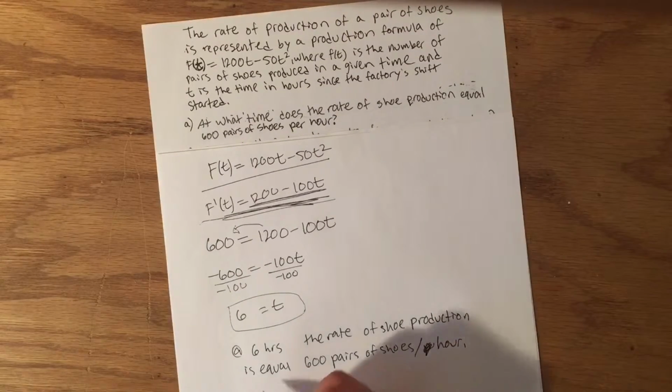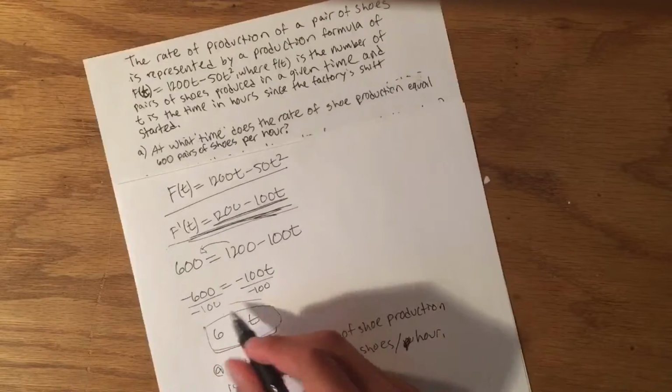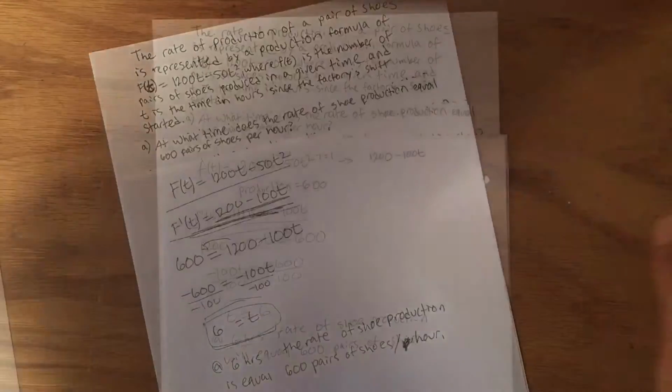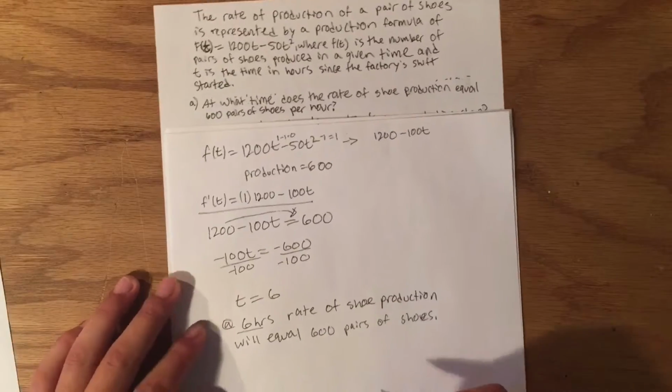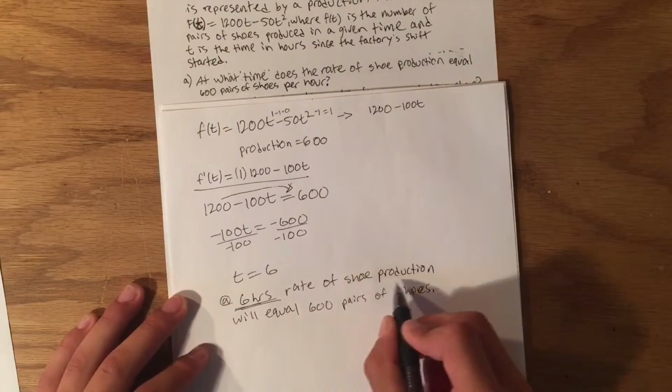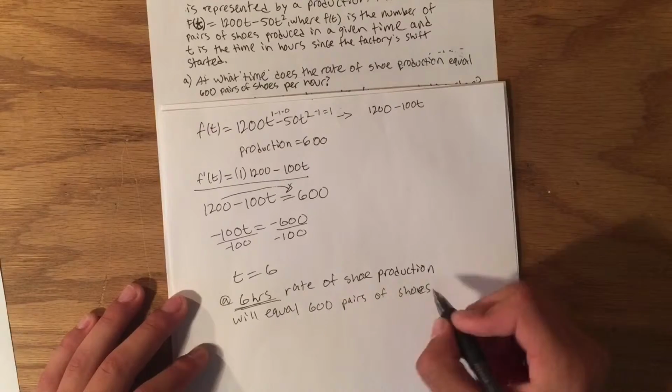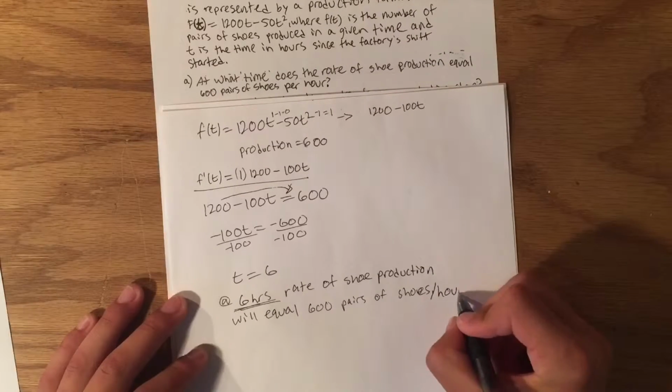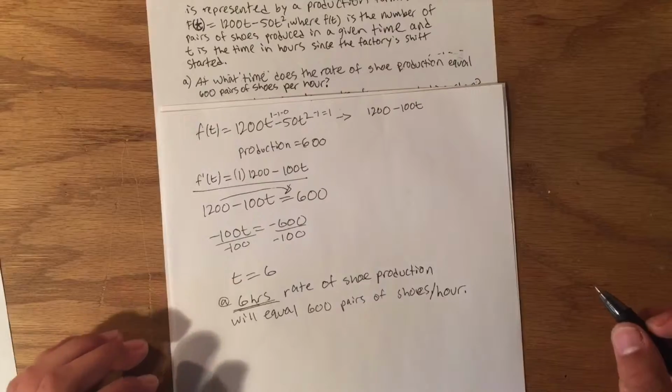And that is our answer for part A. So with this, at 6 hours, the rate of shoe production will equal 600 pairs of shoes per hour. So that's part A.